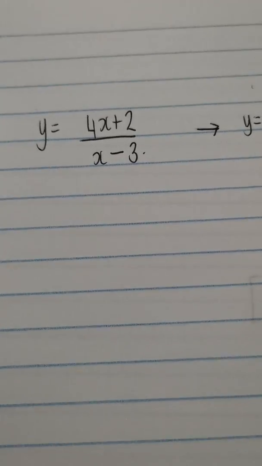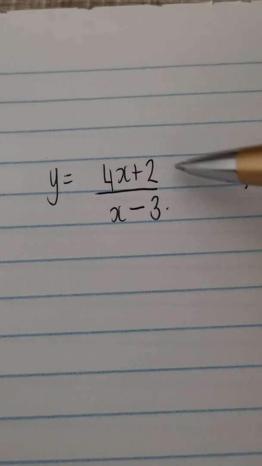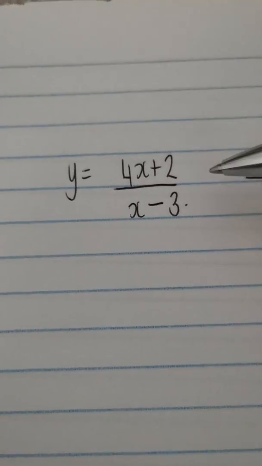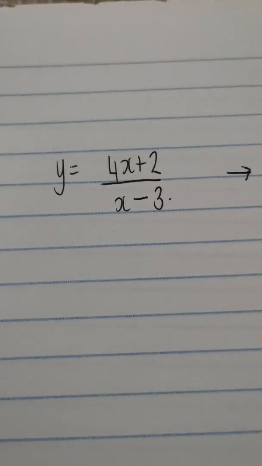Okay, and then this here is a video on how to change from this format. This is a hyperbola. How do we know that? Because of the denominator having an x, okay? How to change from this format to this format over here, okay?